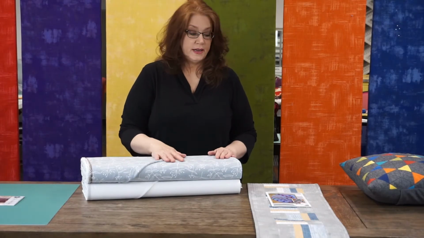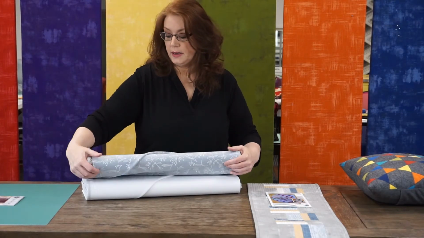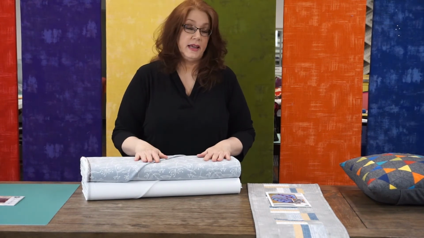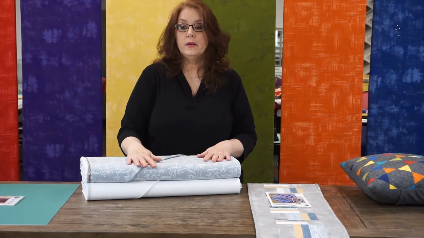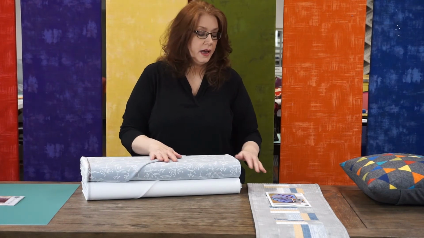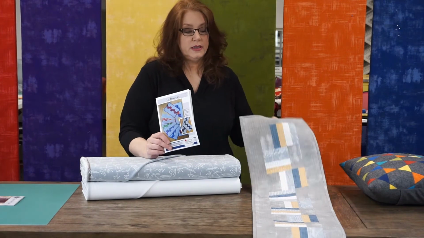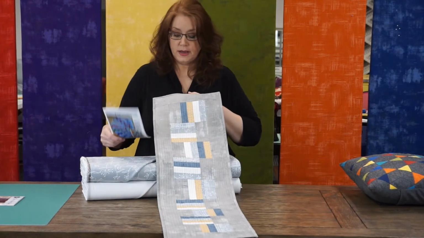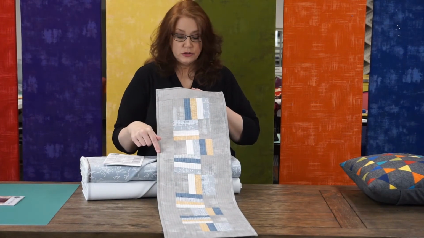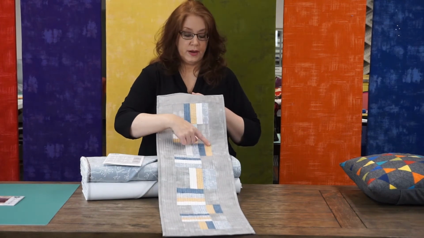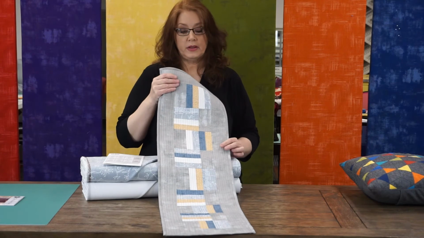So the project that I made out of this pretty pale blue and white Essex Linen fabric from Robert Kaufman, I put it into this table runner, which also has gray grunge, and then a couple of extra fabrics here just to give it a little pop of color.